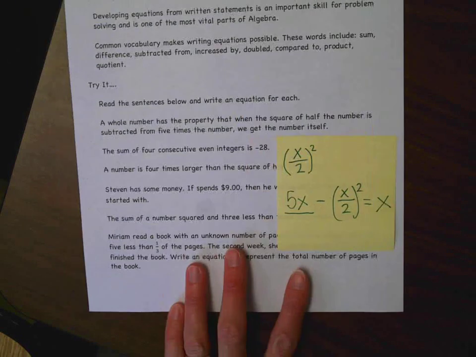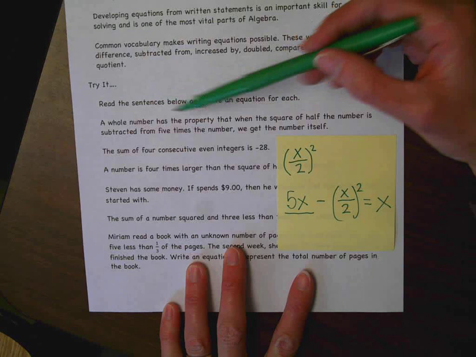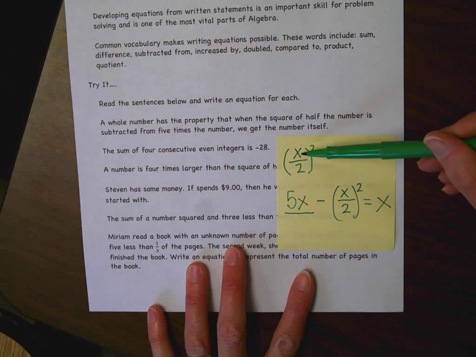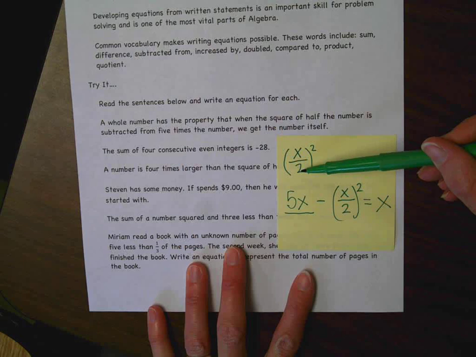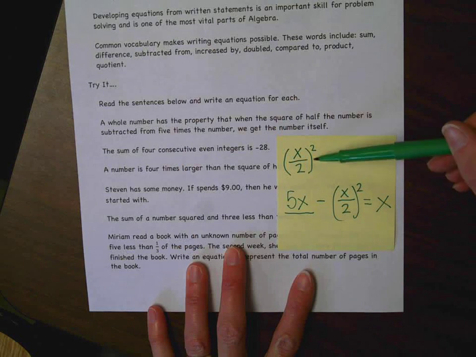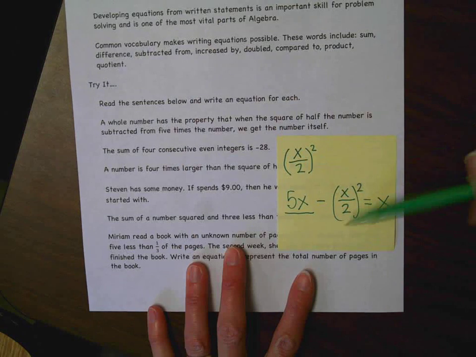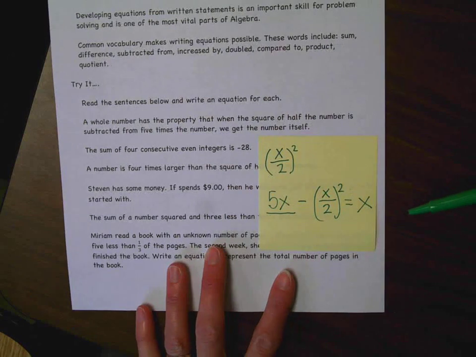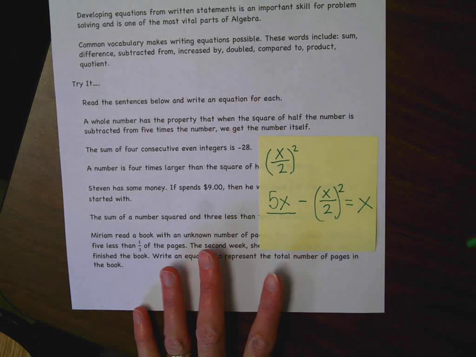Okay, let's try it again. I'm going to read it one more time. A whole number has a property that when the square of half the number, half of a number, so here's a number, we don't know what it is, cut it in half means divide by 2, then we have to take the square of that, and then all of that is subtracted from 5 times the number we don't know, and it gives you an answer of the number itself. So this is what we're doing.